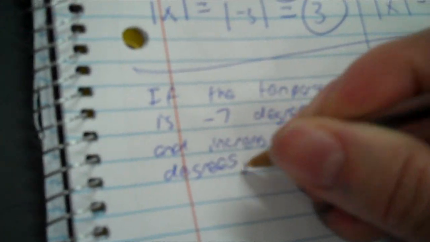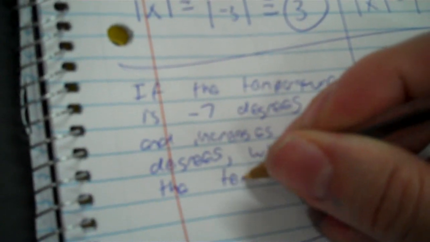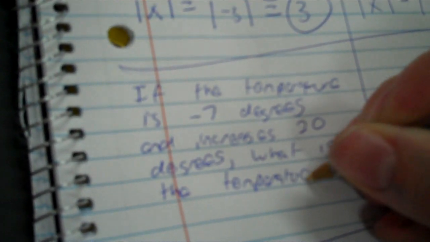Okay, and then the last problem, you have a little story problem. I'm going to write it. Okay, it says if the temperature is negative 7 degrees and increases 20 degrees, what is the temperature now?